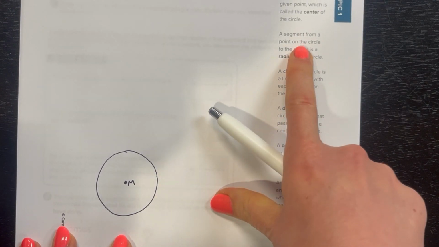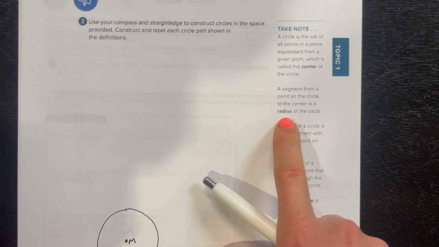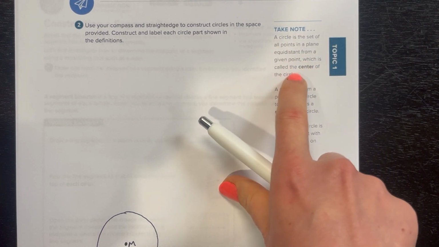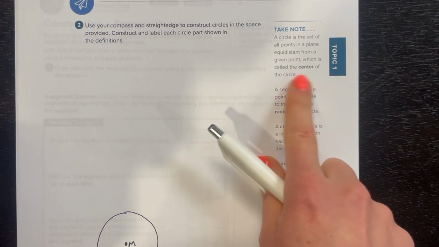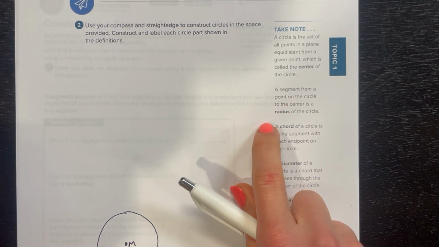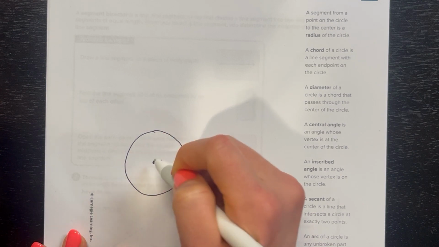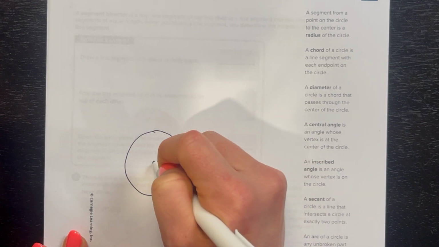Now, circle M may have a radius after the center. The definition says a segment from the center to the outside is called a radius. So I am just going to draw any of these, which would be considered a radius.